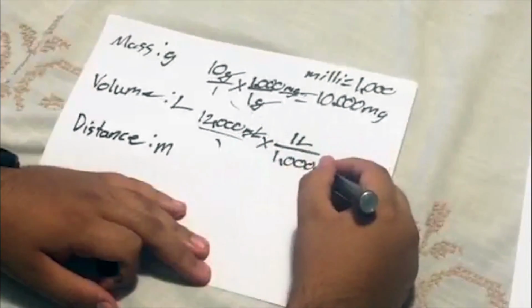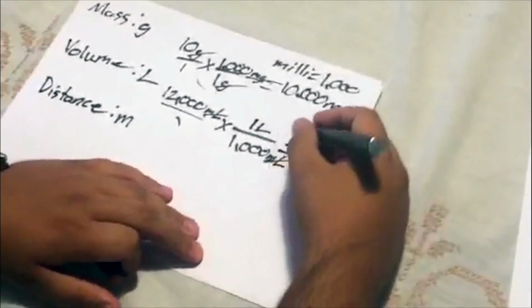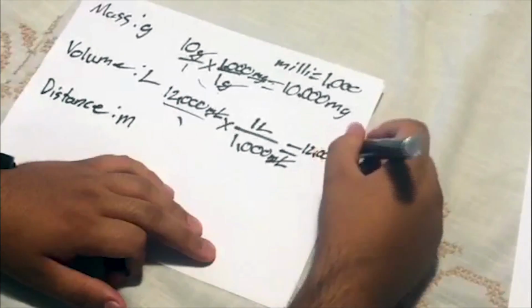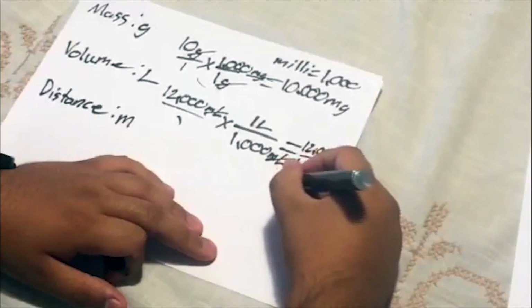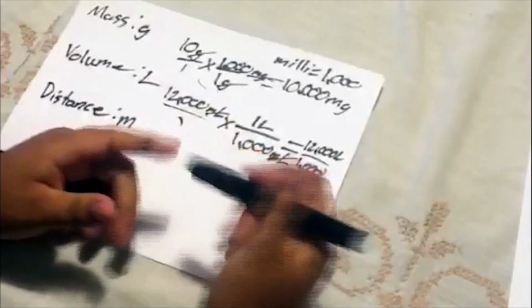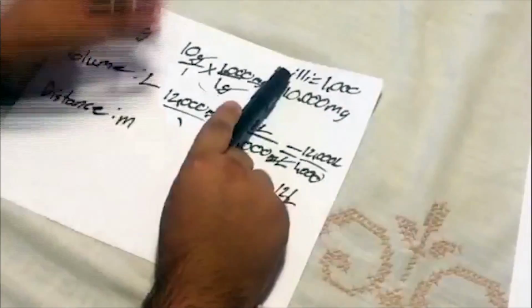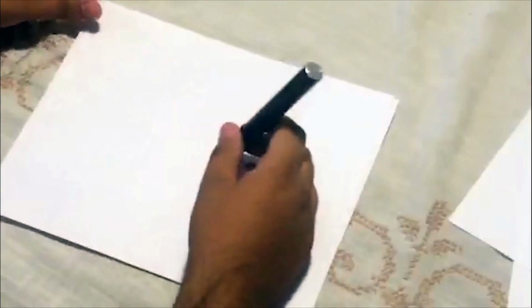Since I cancel this out and proceed to cancel that out, all I have left is liters, which means I have 12,000 L over 1,000. You divide that, you have 12 liters. So it goes backwards and forwards. The key to the metric system is memorizing your prefixes. You have to learn what centi, what milli, what kilo all means. Most of the time, you would be transferring metric system units to other metric system units.